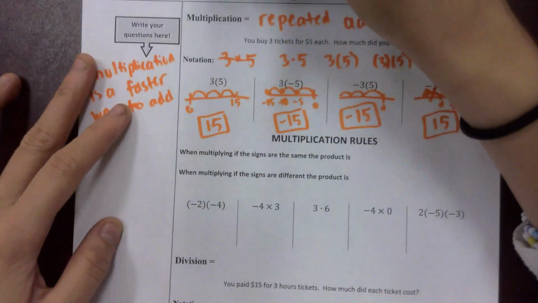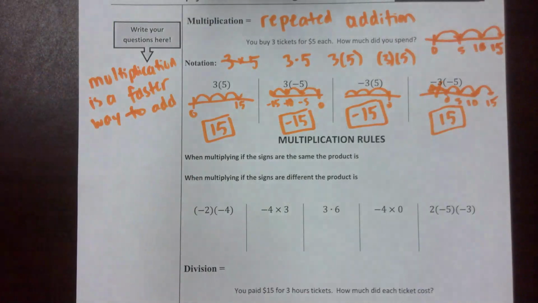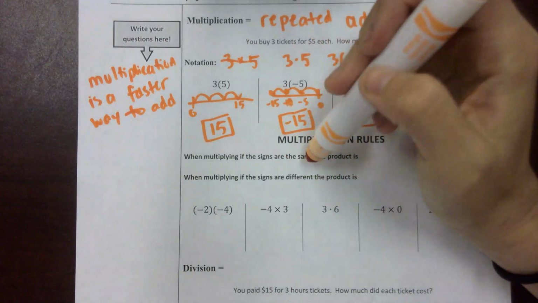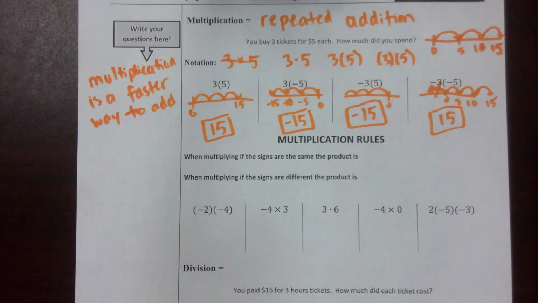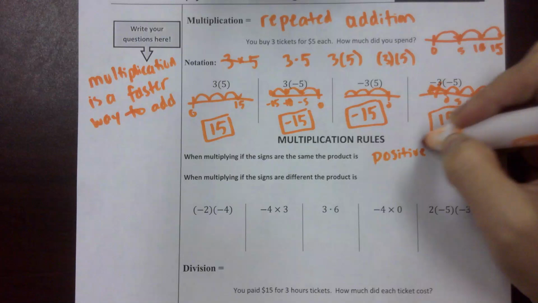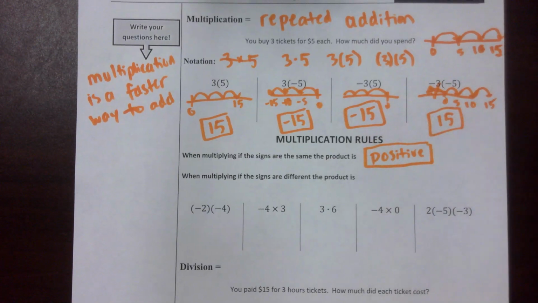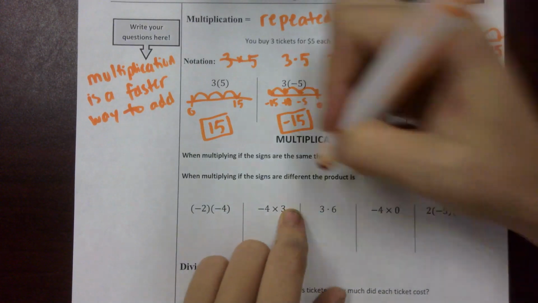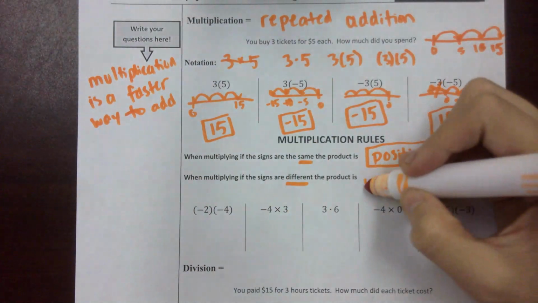This is the best trick, knowing if it's going to be positive or negative. This comes up all the time. When we're multiplying, if the signs are the same, the product is positive. And if the signs are different, the product is negative.